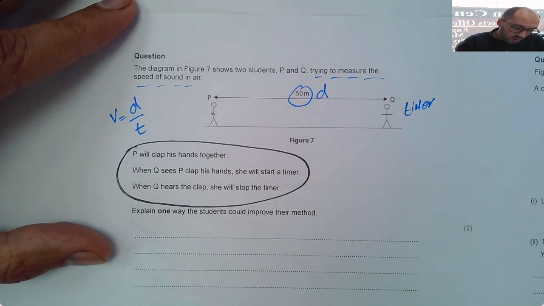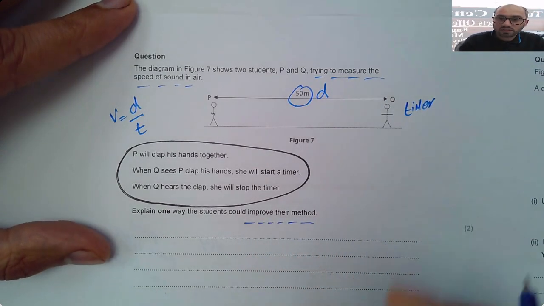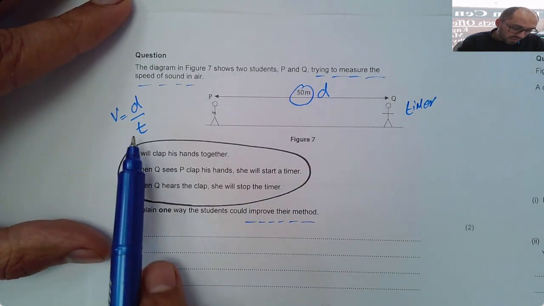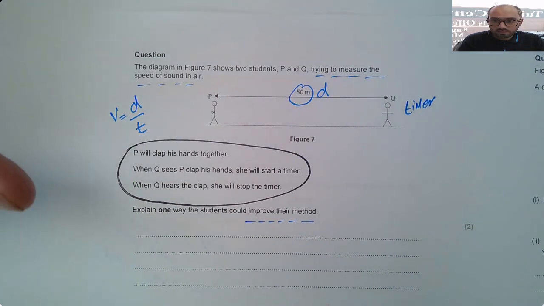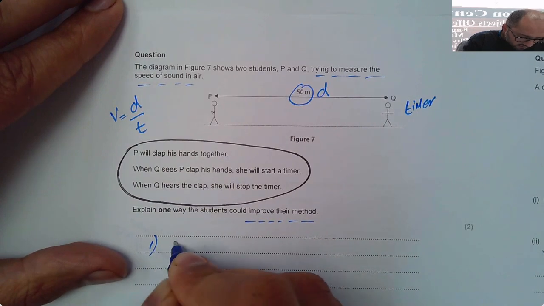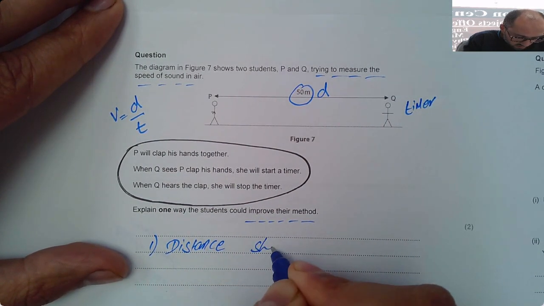It says explain one way the student could improve their method. Now to improve their method means they want better results. To get better results, because they've got the timer and there is always error in time, we need to reduce that error. So we can say, number 1, distance should be increased.